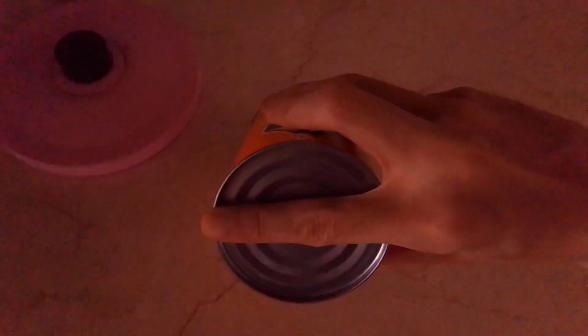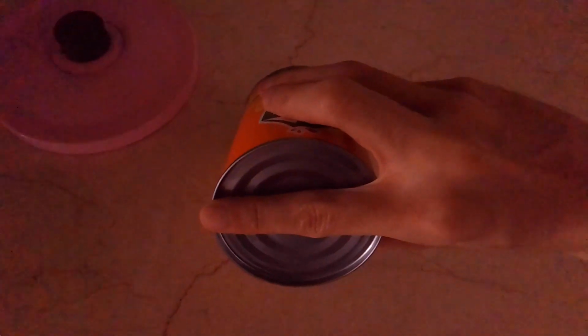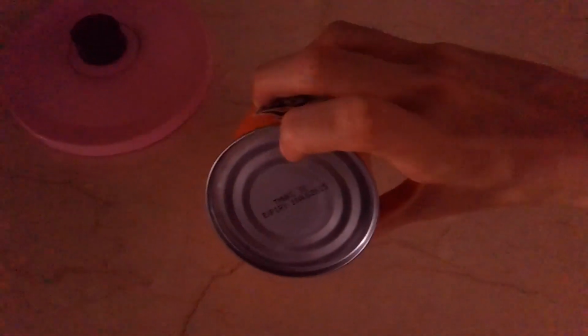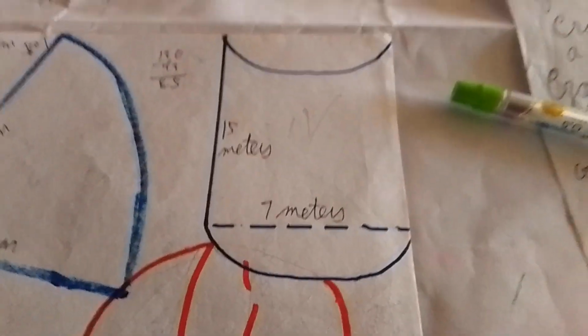But I cut this one, and this is like a half cylinder. So what you would see looks something like this. Therefore, you expect to have 4 faces: 1 for the semicircles, 2 for the curved part, and 1 for the rectangular base. So that's it. Back to our work.